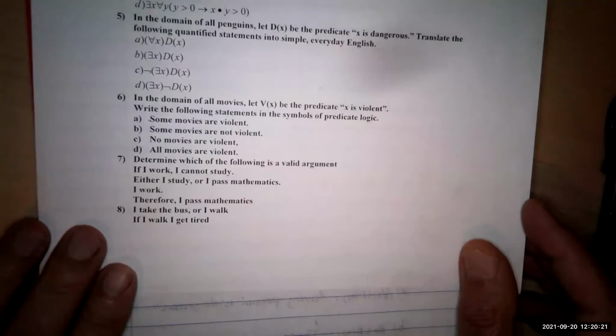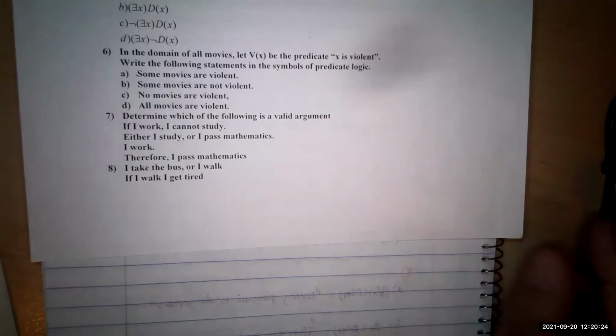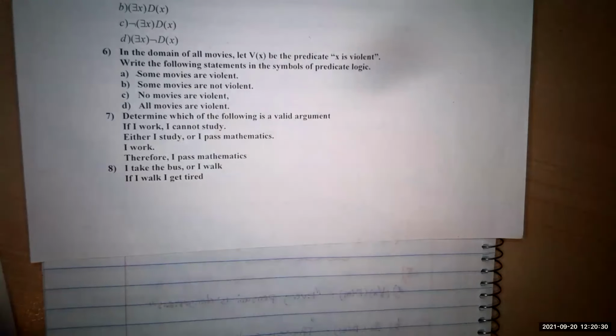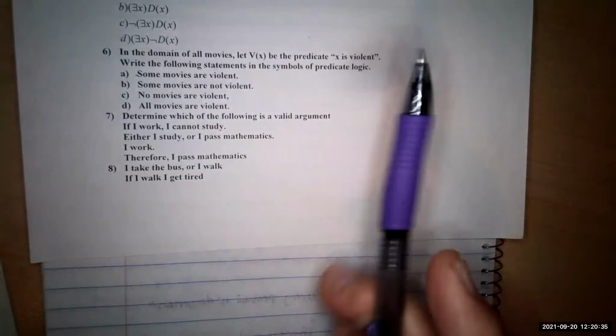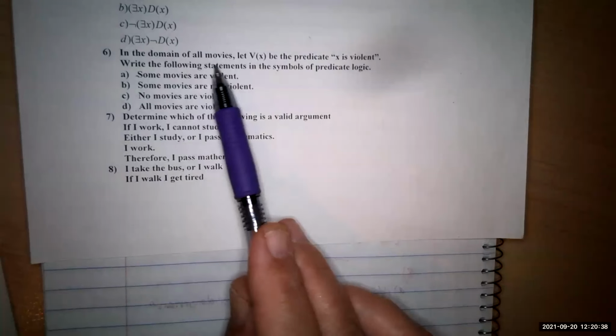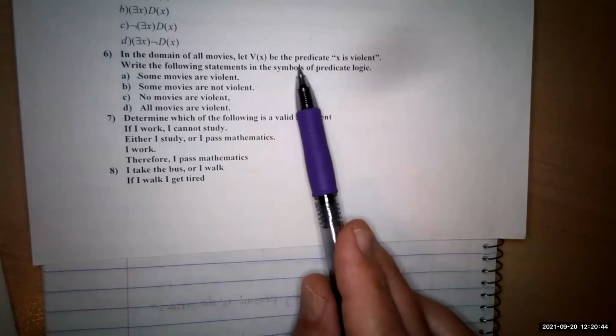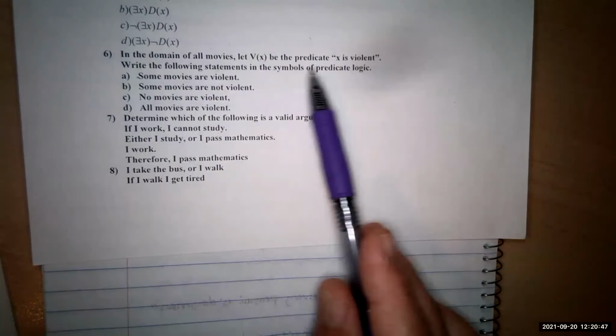So that's part number 8. Now, number 9 is the other way around. This is going to be a little bit more tricky. The way you are going to translate this one for us: the expression is given in word form, and you want to translate it into symbolic form. The idea is about movies, in the domain of all movies. For all x, V(x) is the predicate that x is violent, okay?